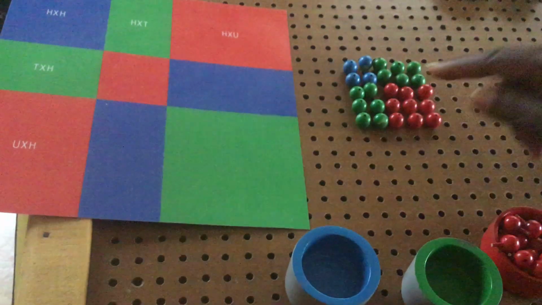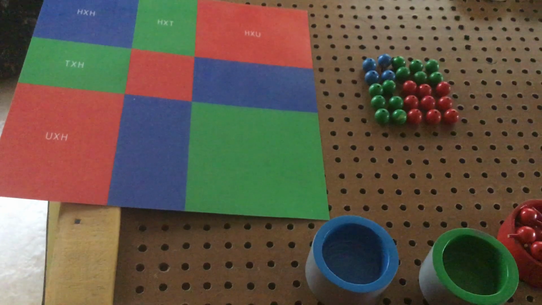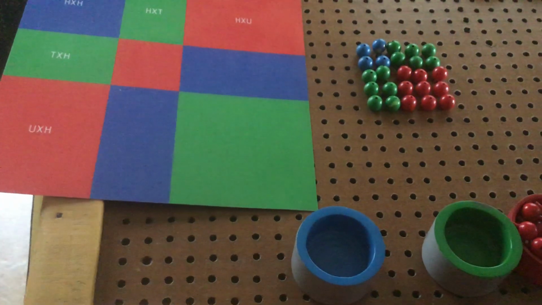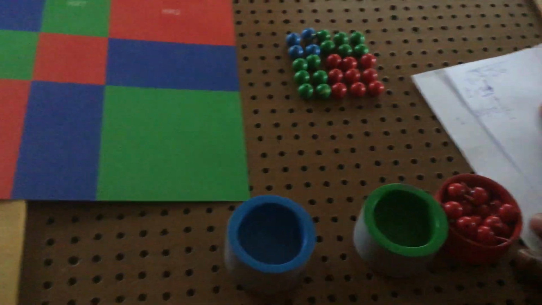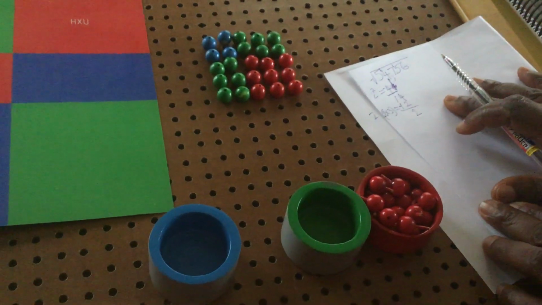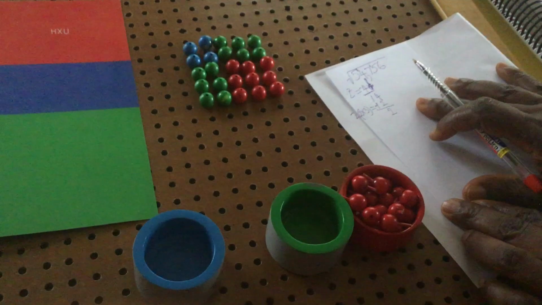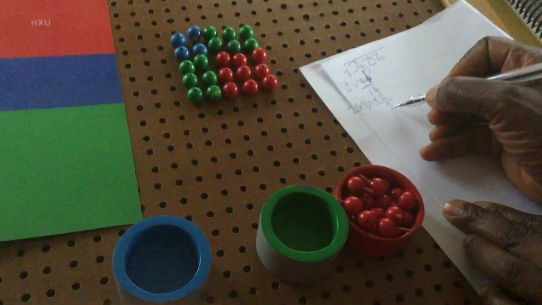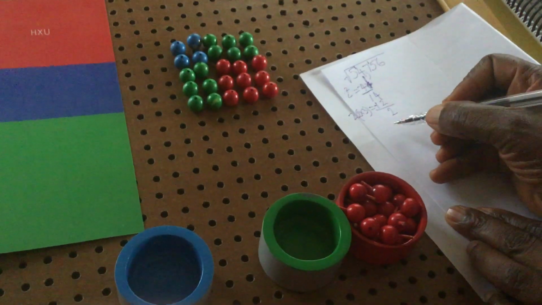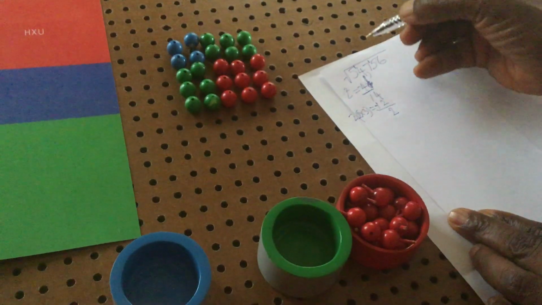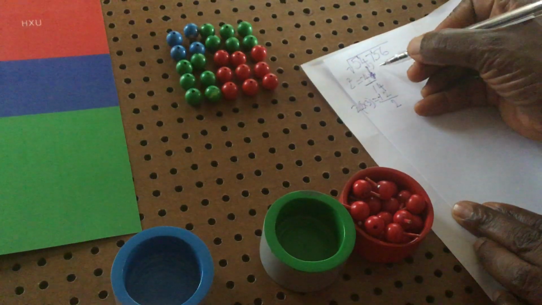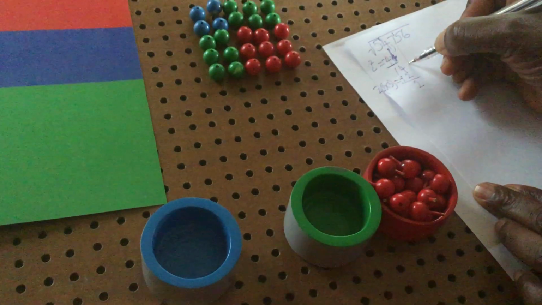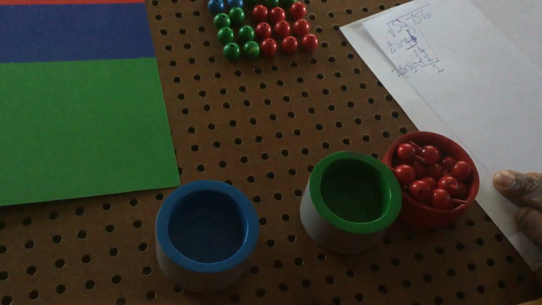So I build my square of 3 now. So I'm going to write that out. No, I was supposed to bring down the 700s. So I'll bring out the 700.